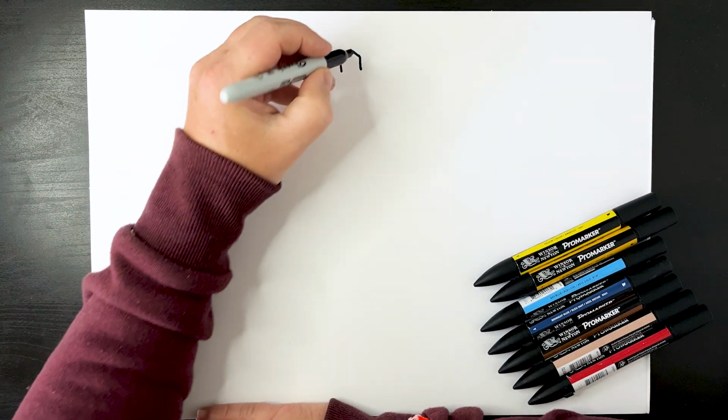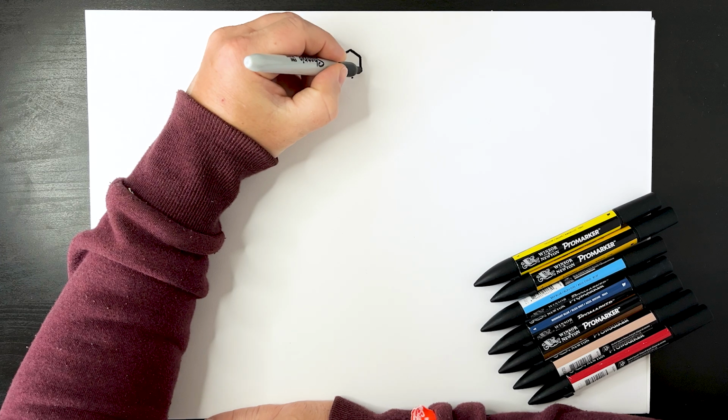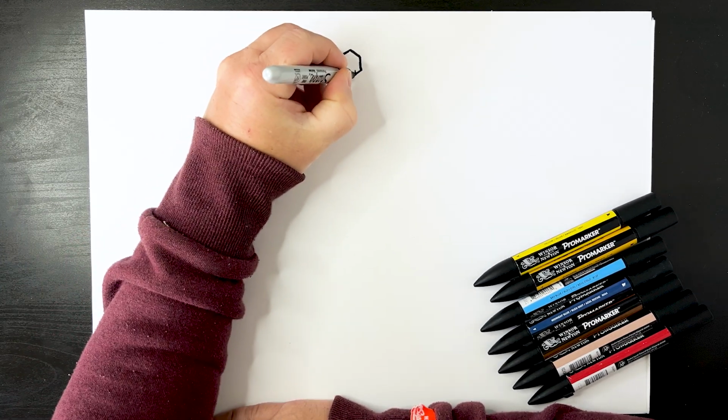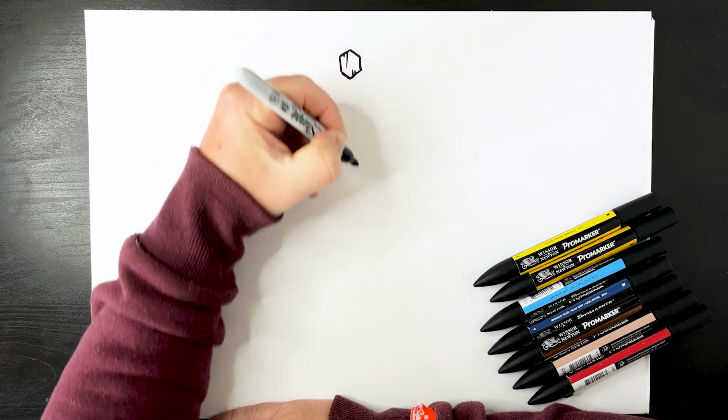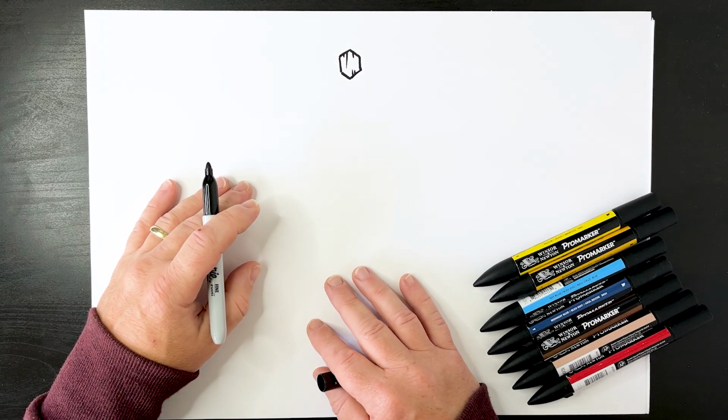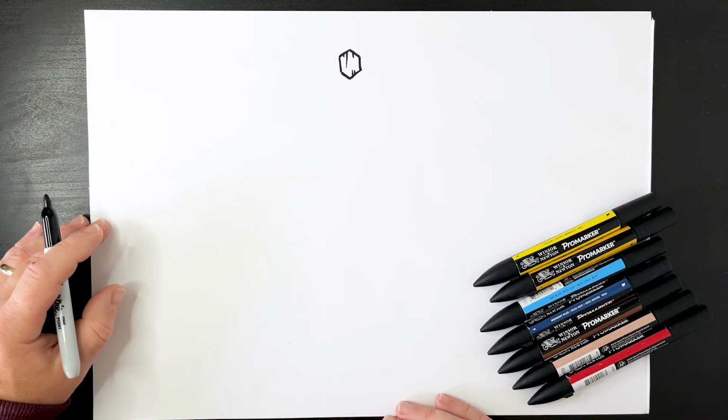Okay, next up we'll just pop another dot there, and we'll just join those up there. A little bit of detail, just a couple of lines sort of down like that, just to give an idea that it's the top stalk part of the banana. Okay, now we've got that in.